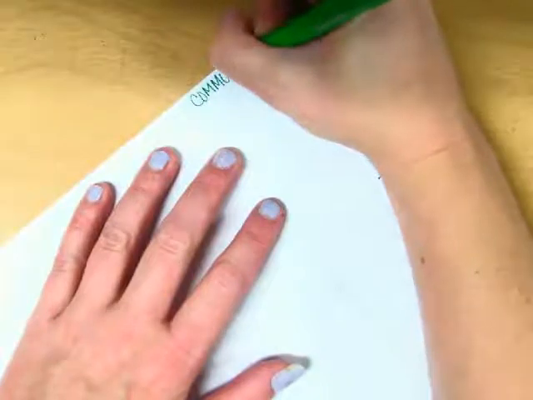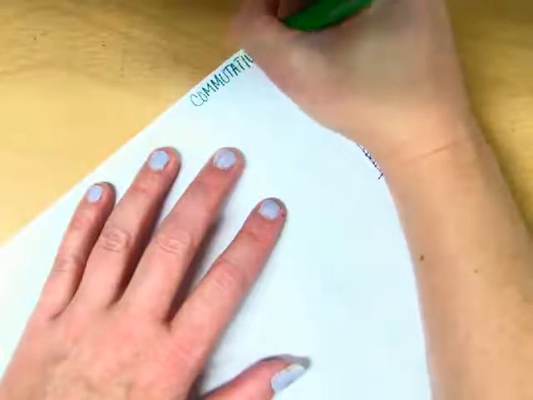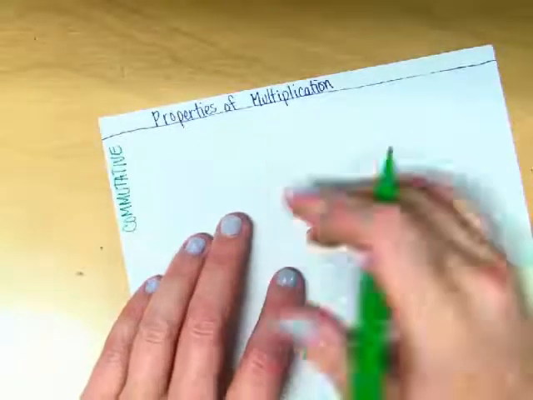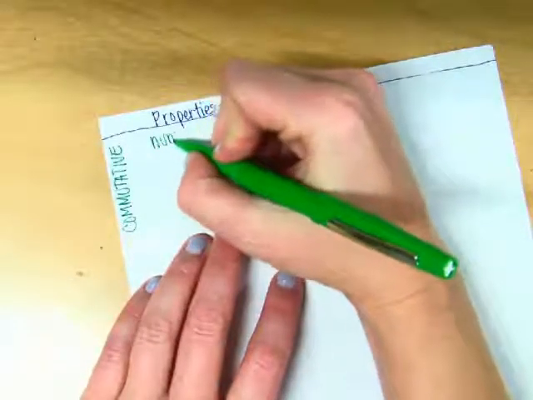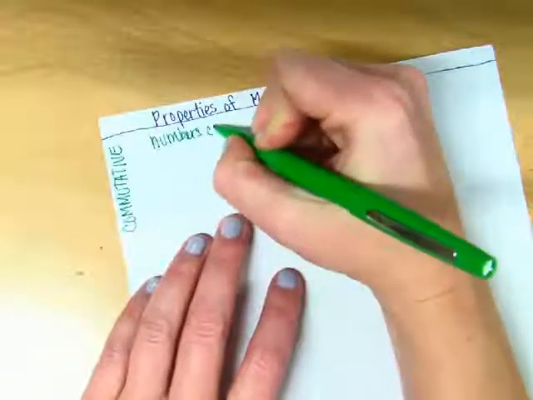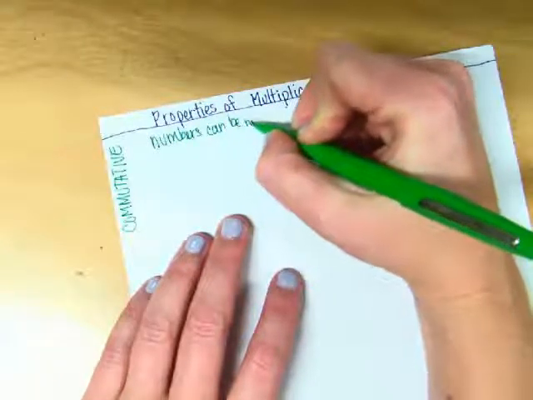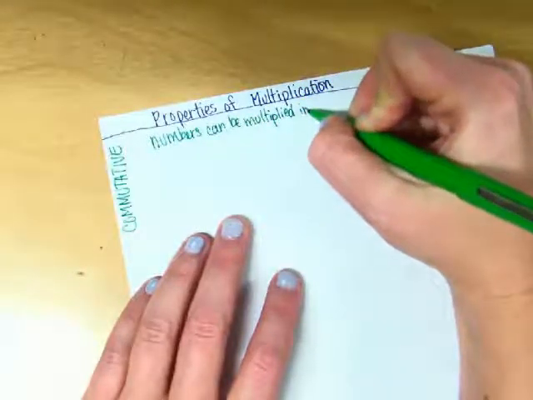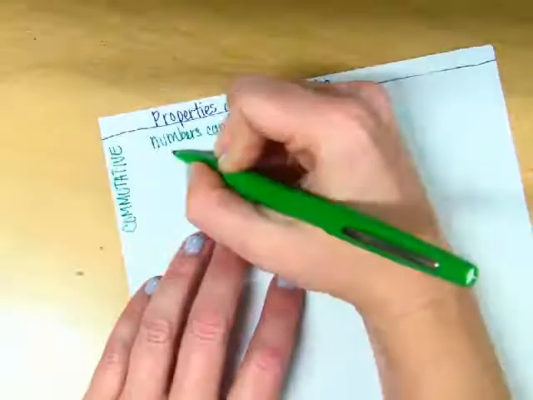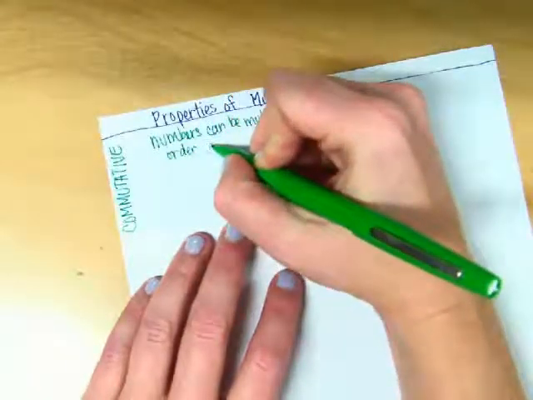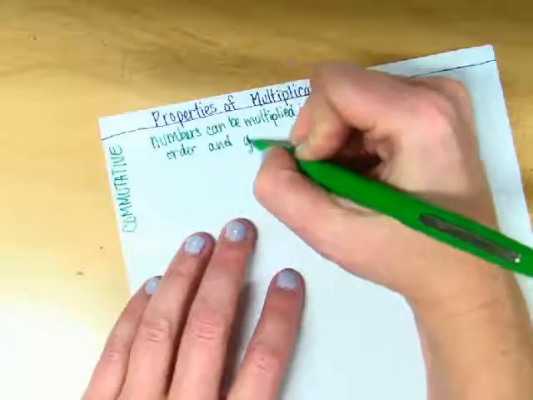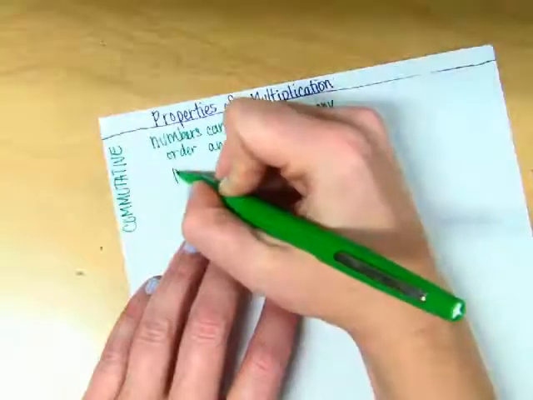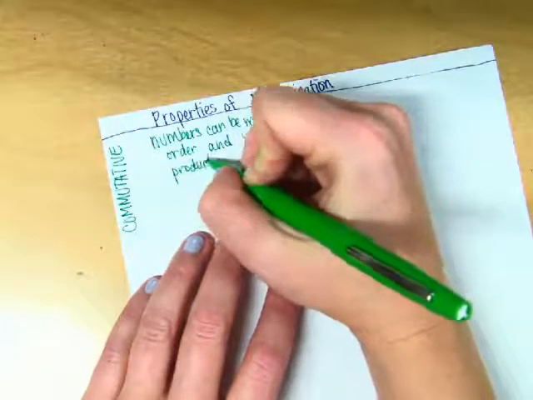We have the commutative property, and it's very similar to the commutative property of addition. So what it is saying here is that the numbers can be multiplied in any order and get the same product, which is the answer to a multiplication problem.